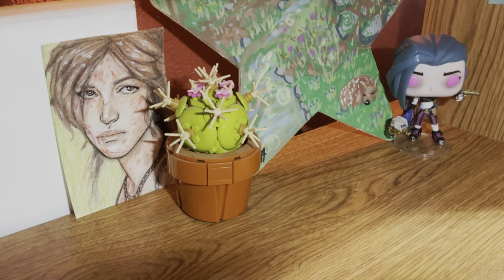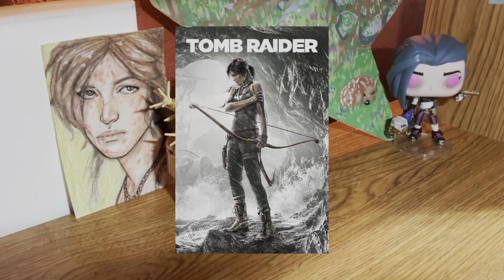And then I was thinking, what will I do for my calendar sketchbook page this month? I really want to do a game. Well, since it is my birthday month, I'm like, okay, what's my favorite game? It is Tomb Raider 2013. I don't know if you guys guessed that.